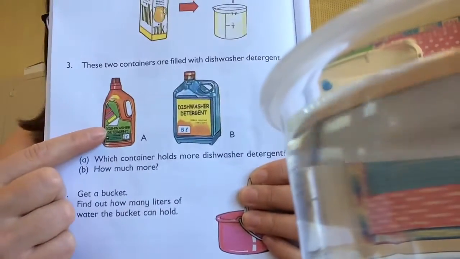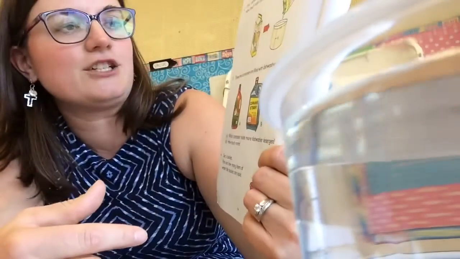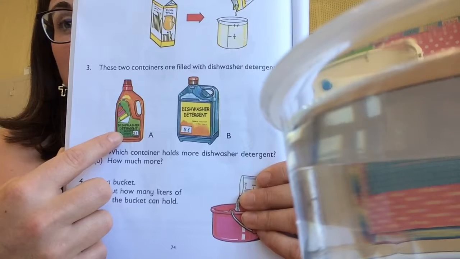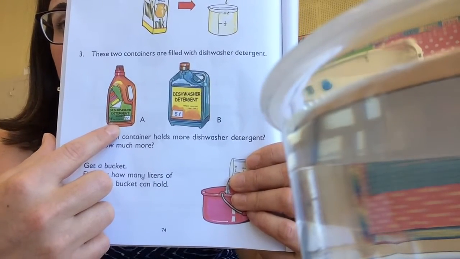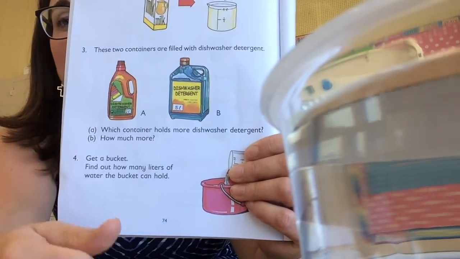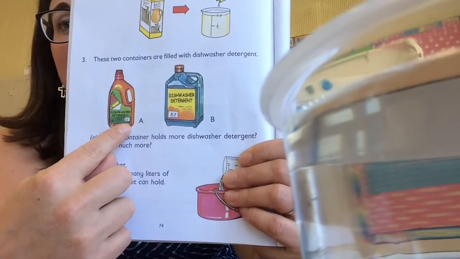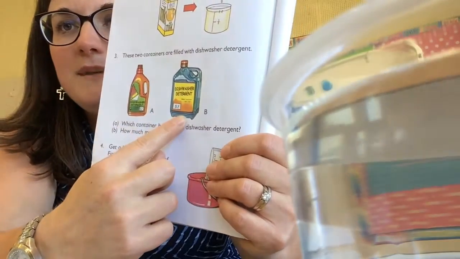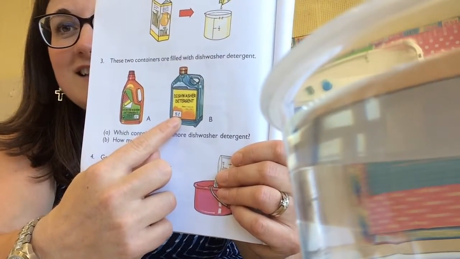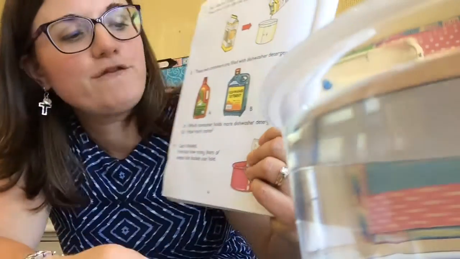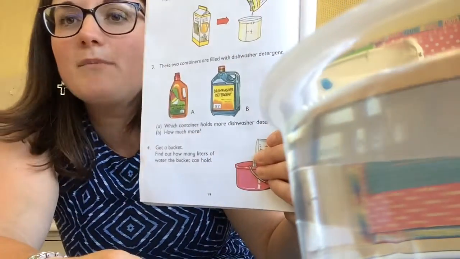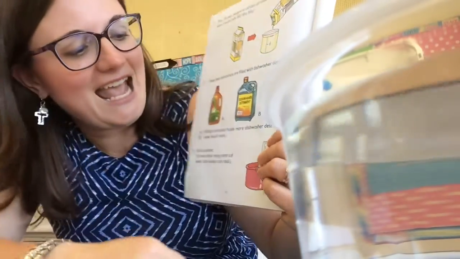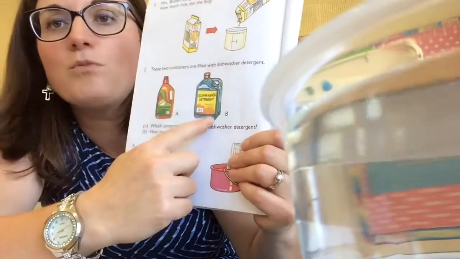Now we're going to look at these 2 pictures, okay? These containers are filled with dishwasher detergent, so what we use to wash our dishes. Now, you will see on the bottle, it tells us how many liters. So we have A, how many liters? 2. And then we've got this bottle, B, and how many liters does it hold? Do you see the little 5L? That's 5 liters. So which one holds more? B, and which one holds less? A, exactly.